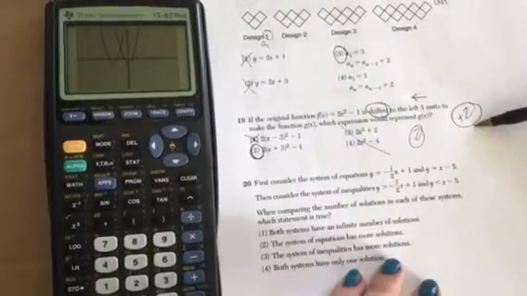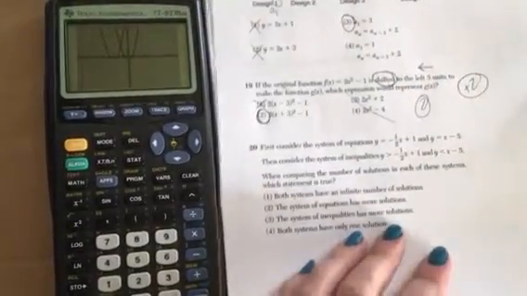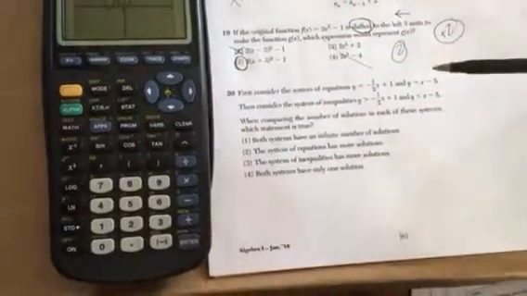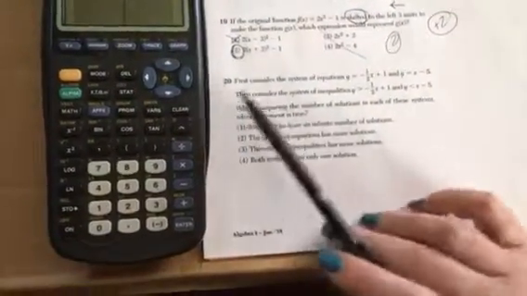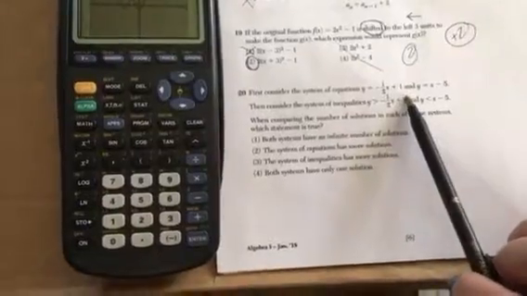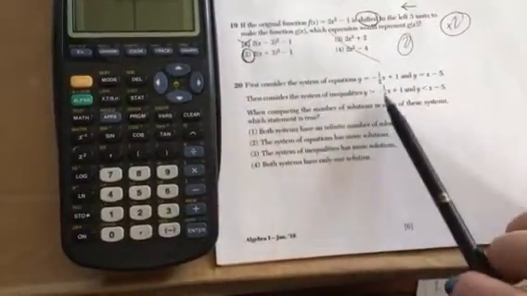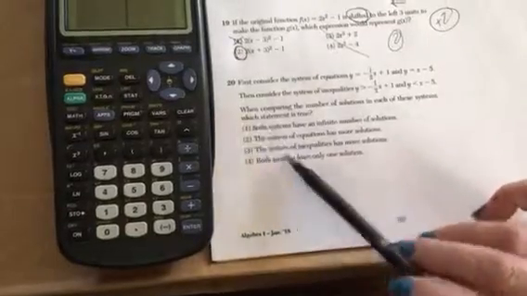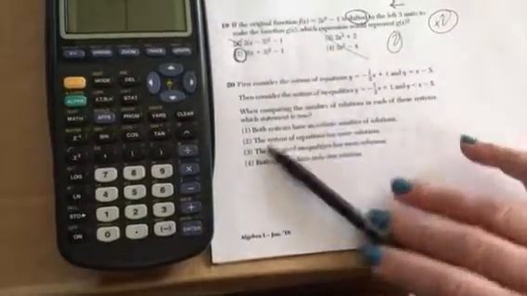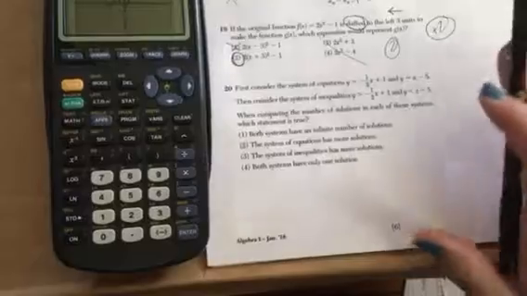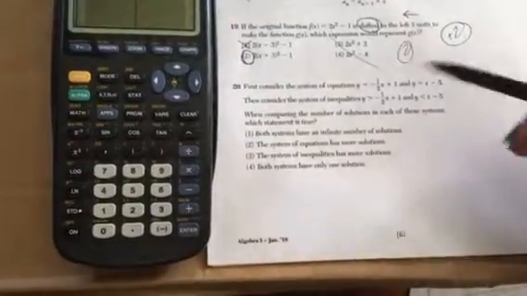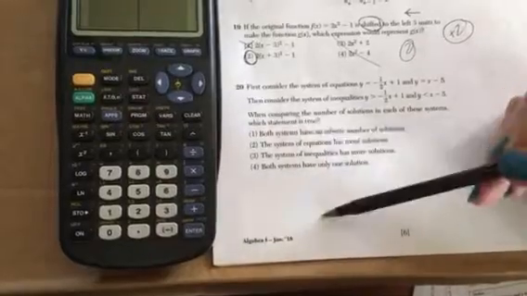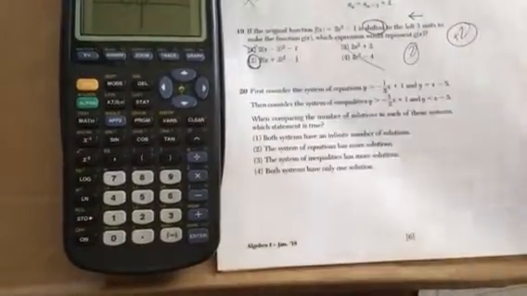So now we have 4 cushion points, extra points, just in case. Now this one talks about first considering this system, then considering this system of inequalities. There's a lot going on here, and we've only skipped one other so far. I would totally make a guess, pick one here, don't worry about it, and go on.